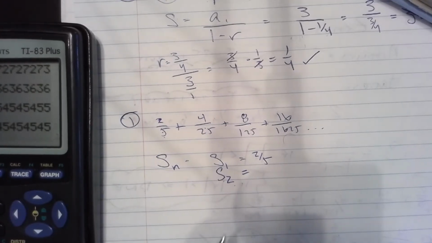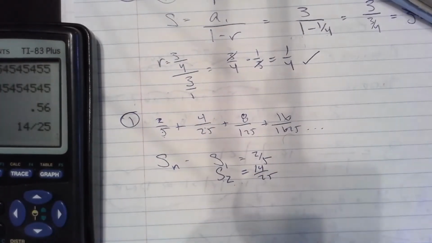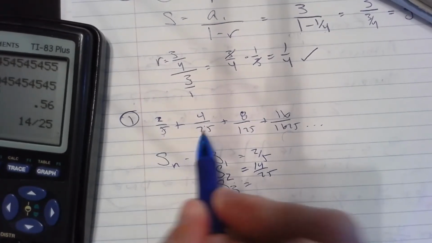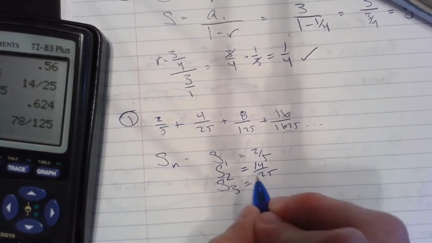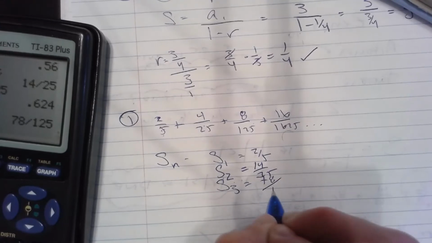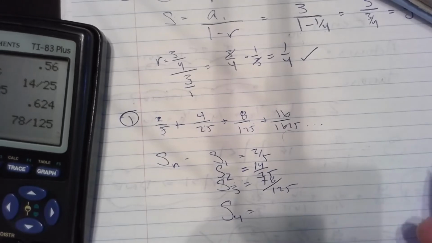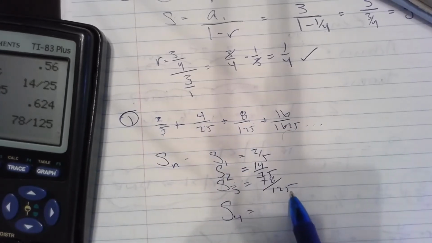So I'm going to get my calculator out. I'm going to make sure I do math to fraction, and I get 14 out of 25. What's the sum of the first three terms? Okay, so that's this plus this plus this. So I'm going to add 8 over 125 to my last answer. Make sure it's in fractions. They give it to us in fractions. We need it in fractions. What's the sum of my first four terms? So that's this plus this plus this plus this, or I'm going to take this sum, I'm going to add that onto it.